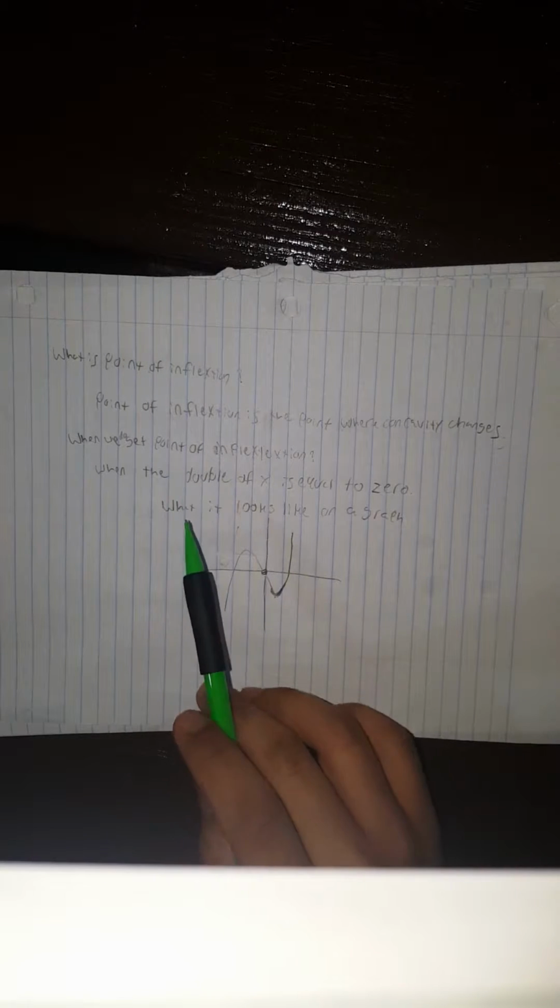Now, what is a point of inflection? A point of inflection is where concavity changes from concave down to concave up. And when do we get a point of inflection? When the double prime of x is equal to 0. This is what it looks like, by the way.